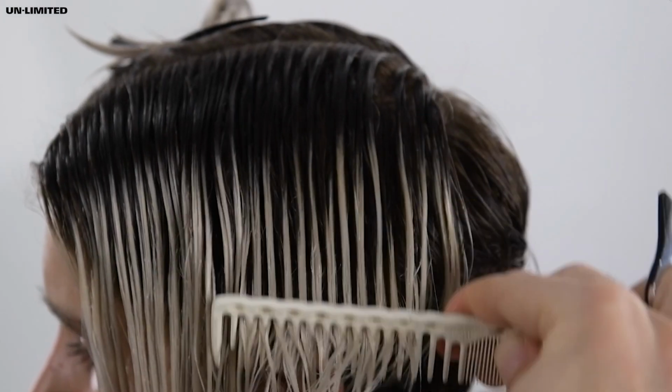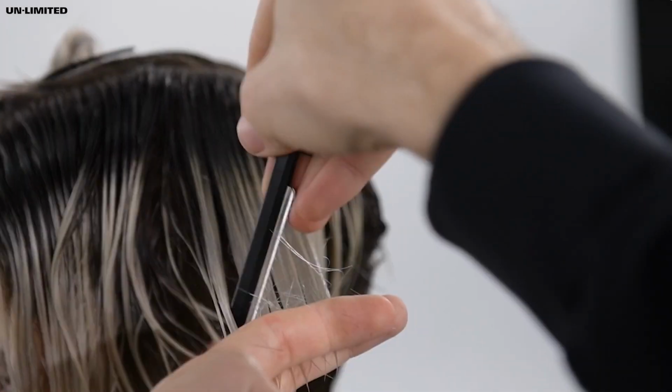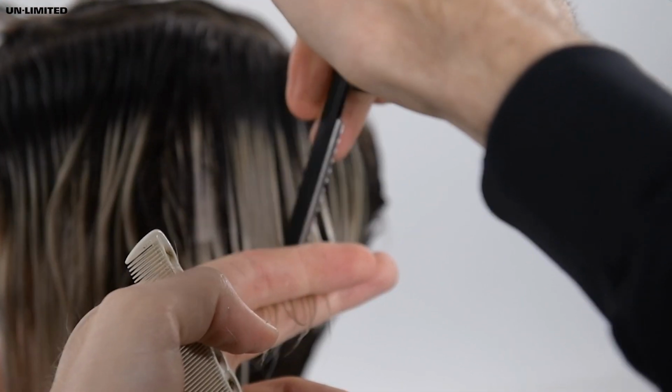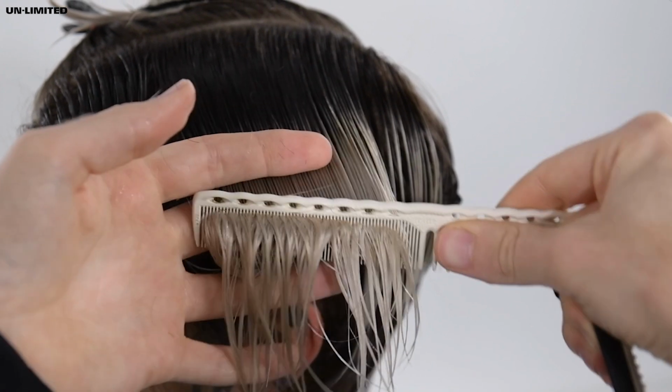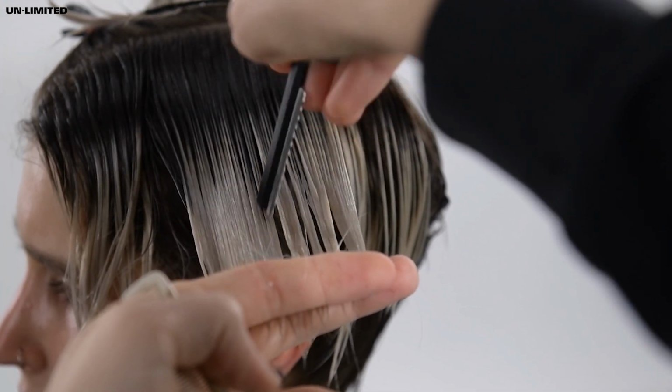the left hand panel of the apex. I made the top a very simple process. I wanted to keep the majority of the length to highlight the disconnection. Therefore, I used a slicing or channeling technique with the finger razor to create texture and movement, working from the back to the front.